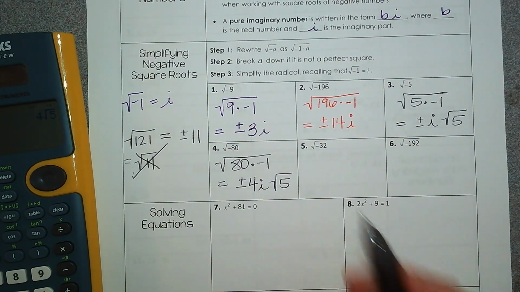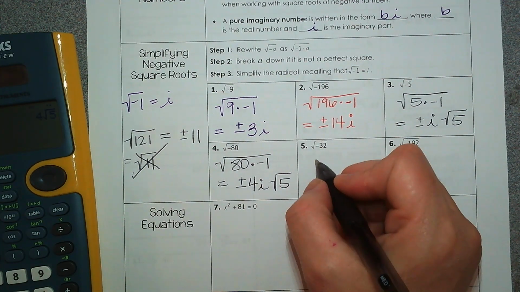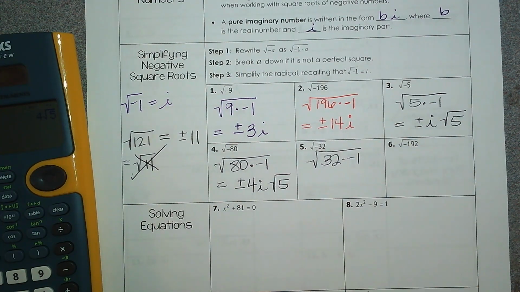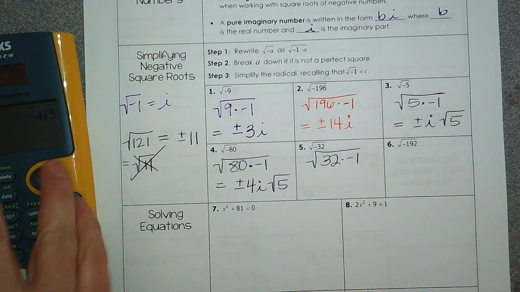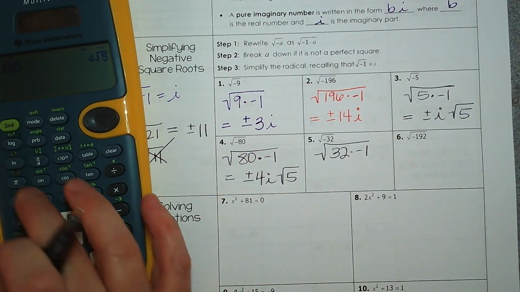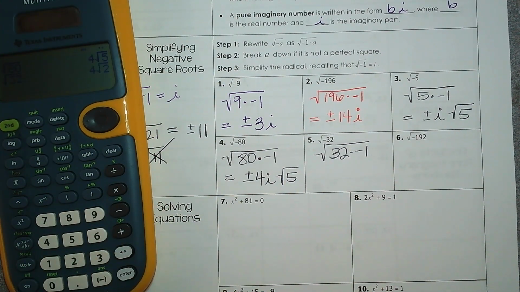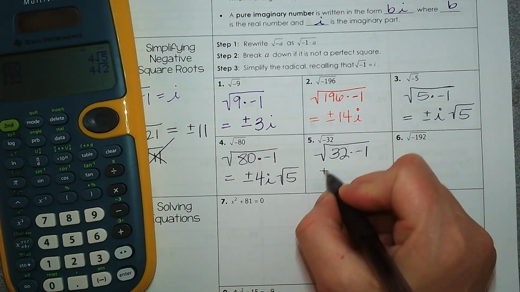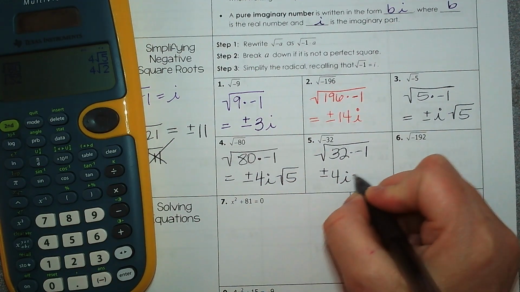So put it before. Square root of negative 32. That's going to be 32 times negative 1. What's the square root of 32? Four square root of 2. So it's plus or minus 4i times square root of 2.